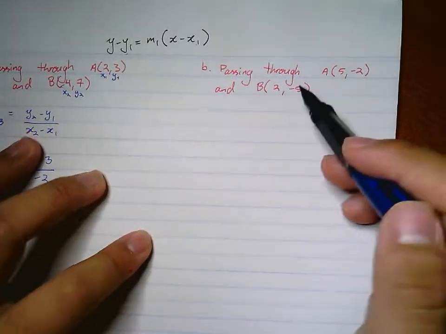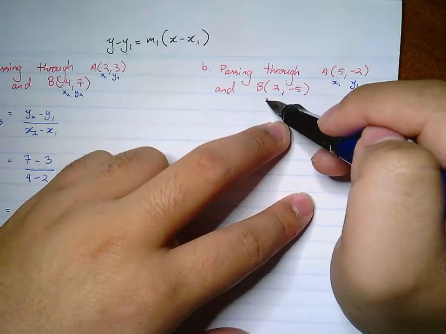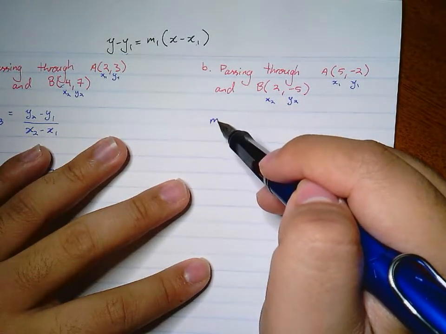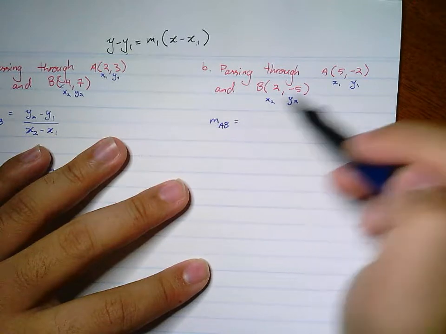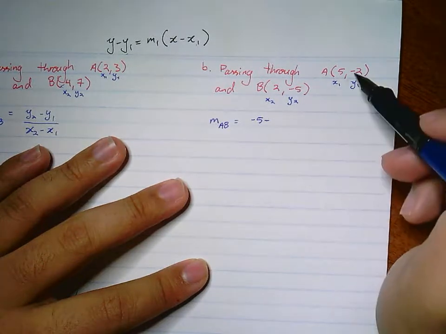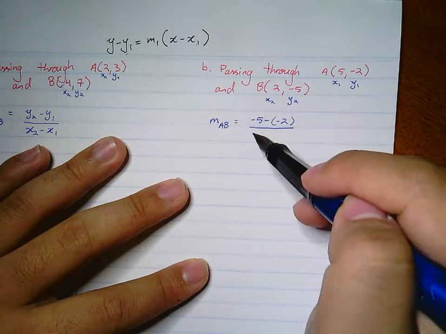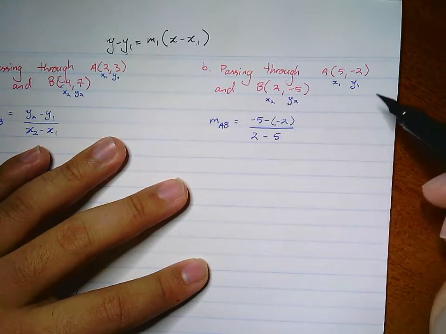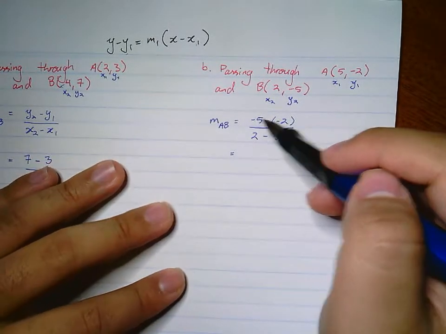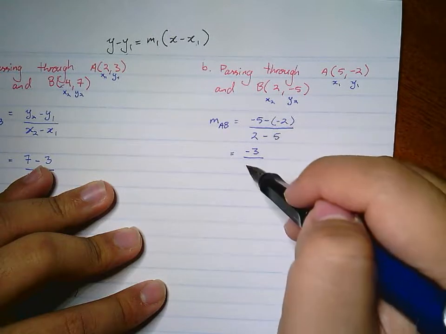One more time, we need to find the gradient between these 2 points. So here's our x1 and y1, x2, y2, and the gradient between A, B, these 2 points, it's y2, so negative 5 minus minus 2 over x2, which is 2, take away 5. 5 minus minus 2, that's negative 5 plus 2, gives me negative 3. 2 minus 5 is negative 3.